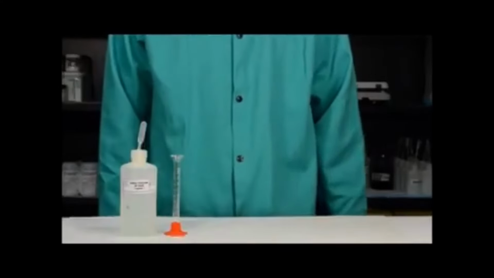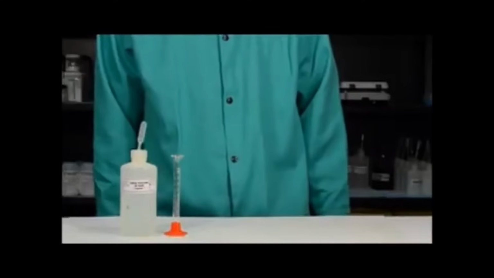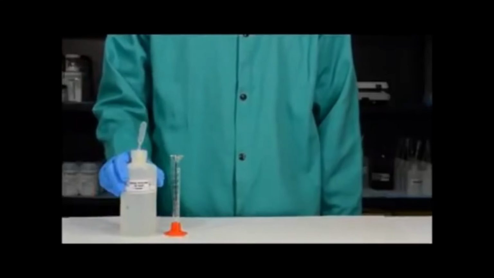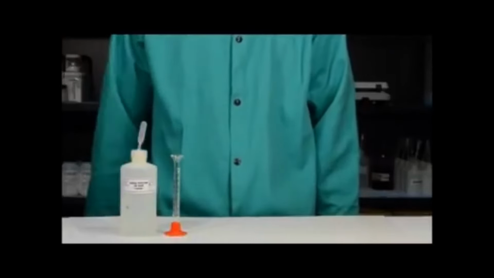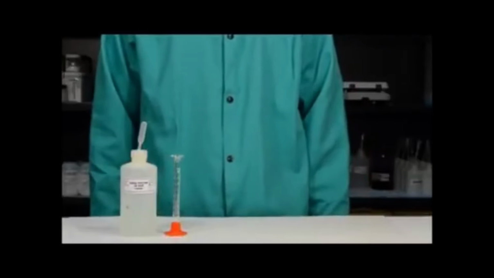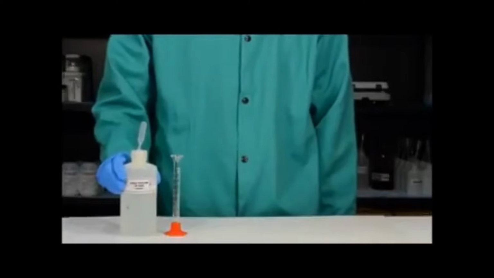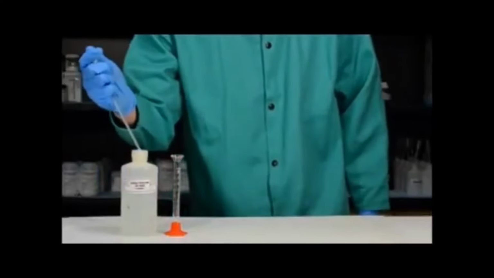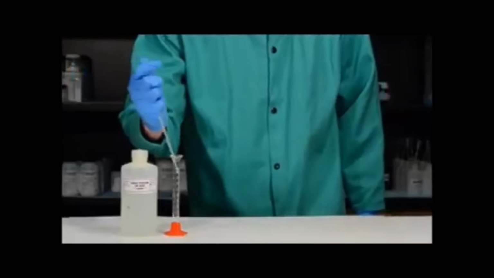In order to prepare the solutions that you're going to use for the titration, you're going to need 5 molar sodium hydroxide solution and a 10 milliliter graduated cylinder. The first thing you're going to want to do is transfer 2 milliliters of the sodium hydroxide solution into the graduated cylinder. To do this, I'm going to use a pipette.